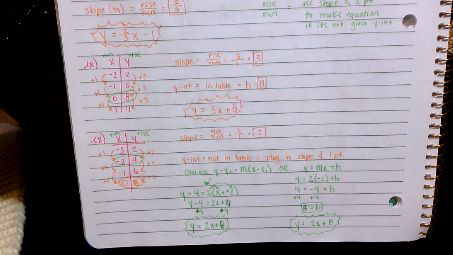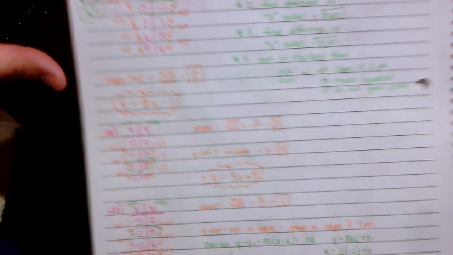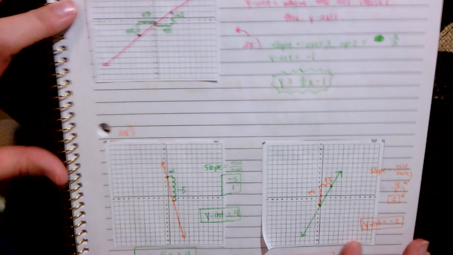Okay, I know this video is long. I'm going to try and keep it under 20 minutes, but one last page, and this is the easiest page. Writing equations from graphs.